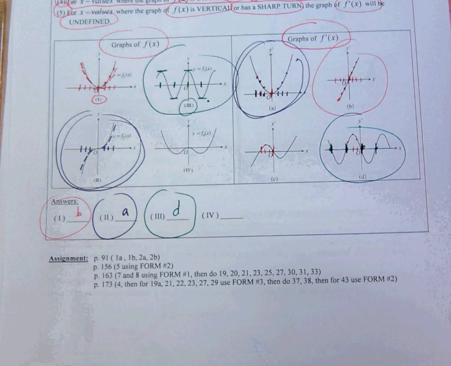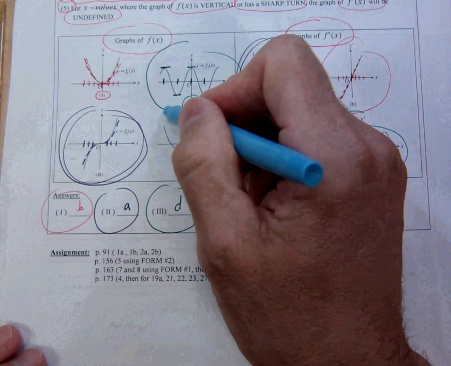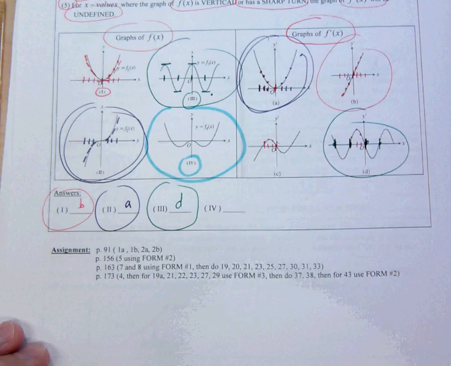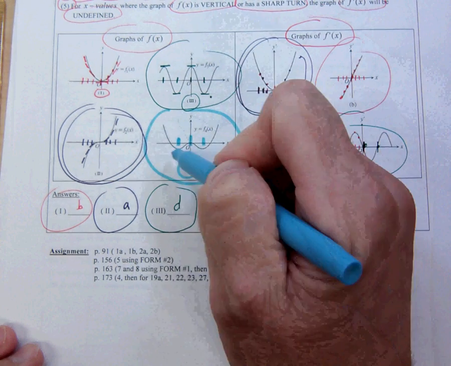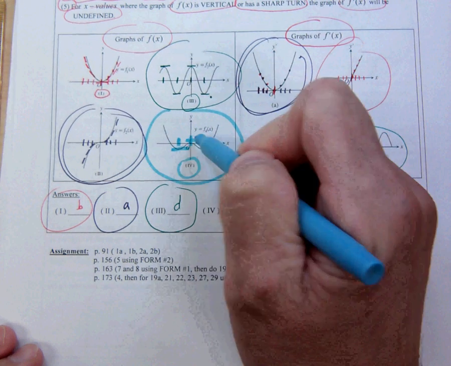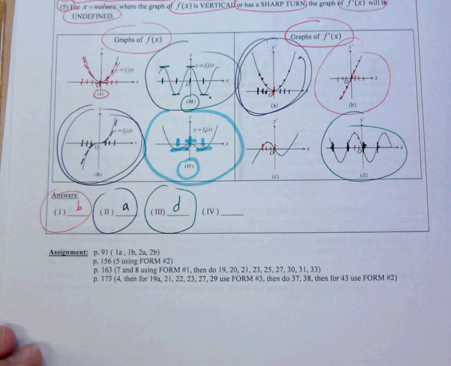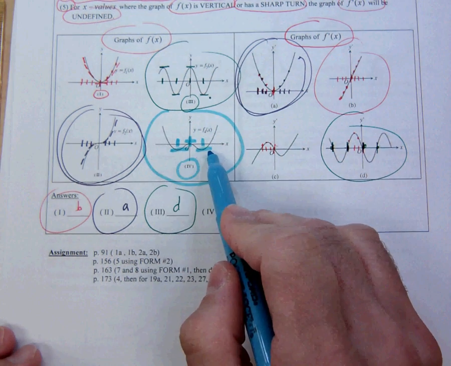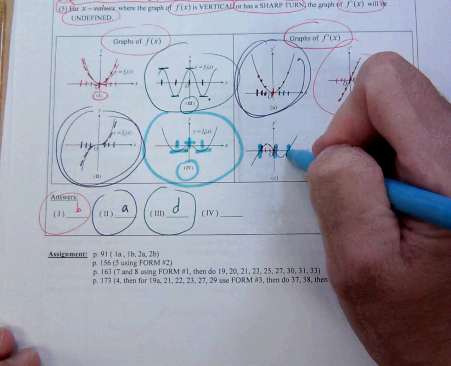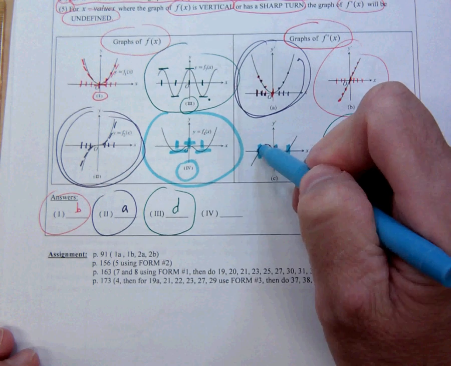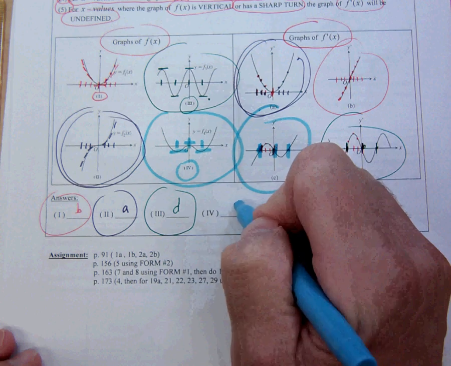All right, and let's finally look at Roman numeral 4. What do you notice here, here, and here? You'd have a slope of 0, a slope of 0, and a slope of 0, right? Wouldn't you have horizontal tangent lines at all 3 of those x values? What are those 3 slopes? 0. So you'd expect here, here, and here to have a y value of 0 on the derivative. Do you have a y value of 0 there, there, and there? Yes, you do. So that's C.